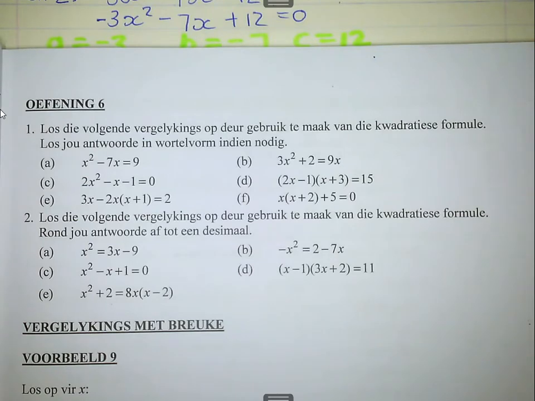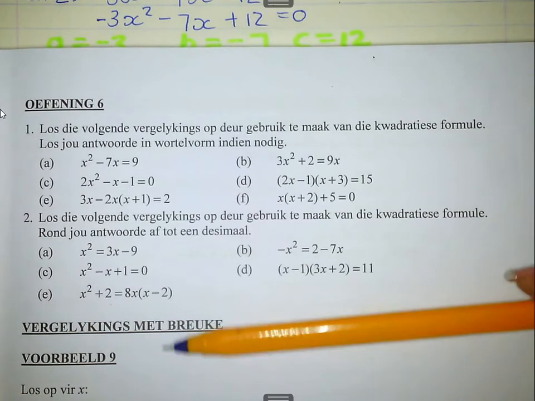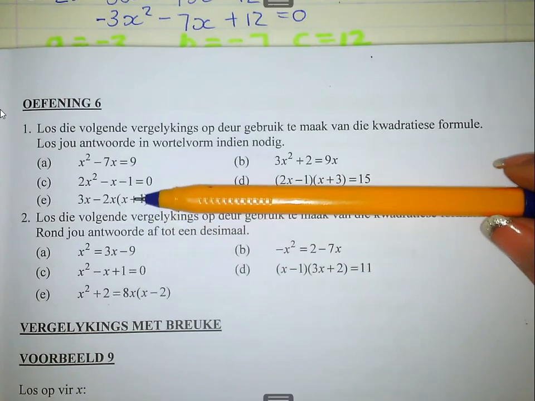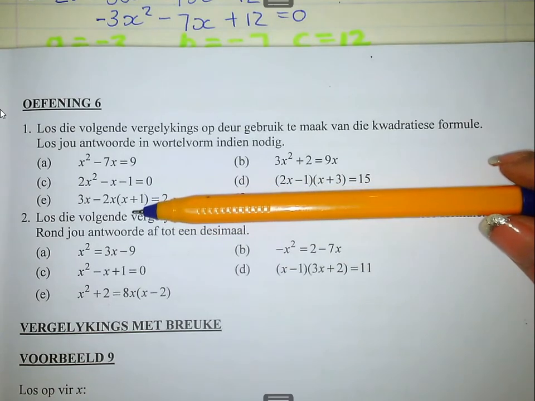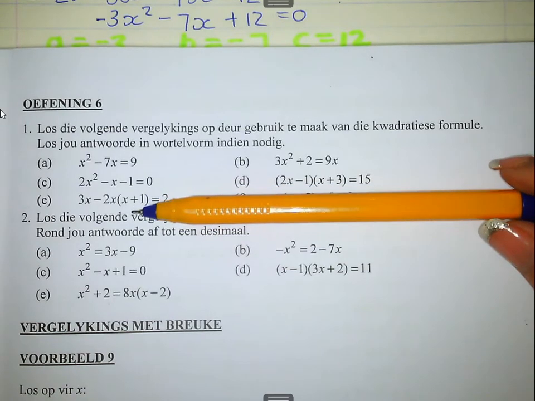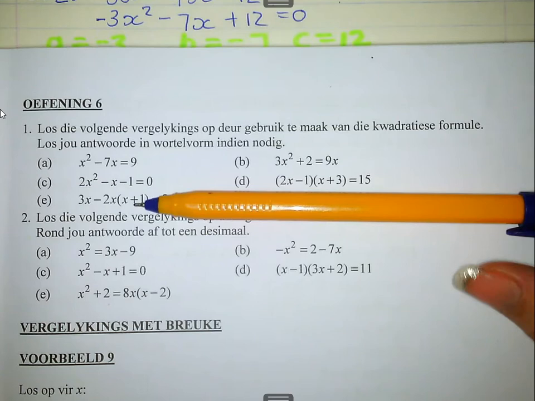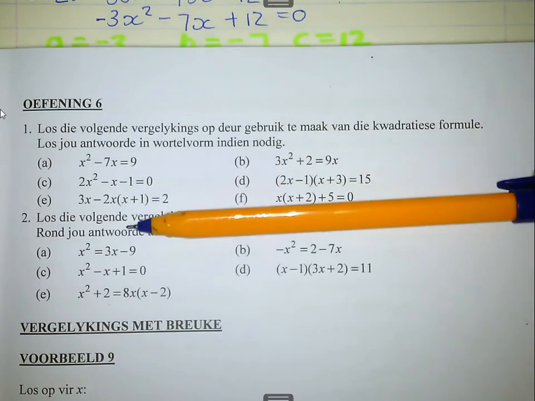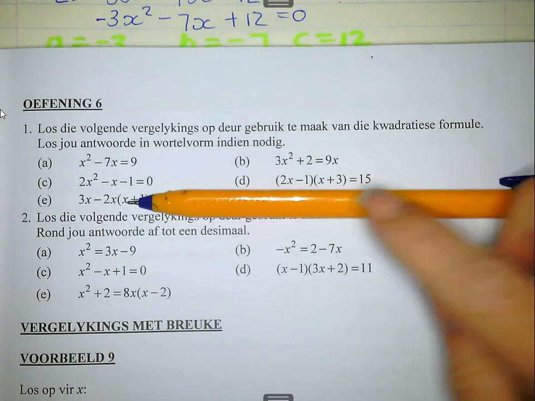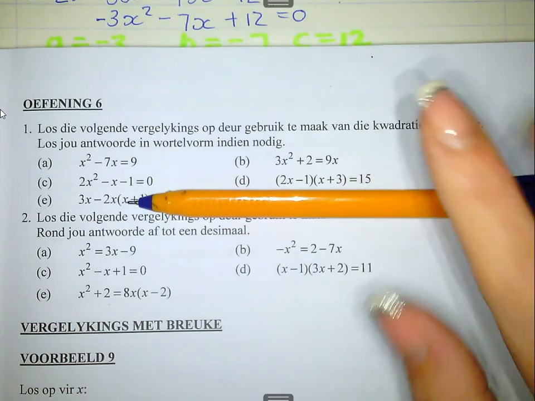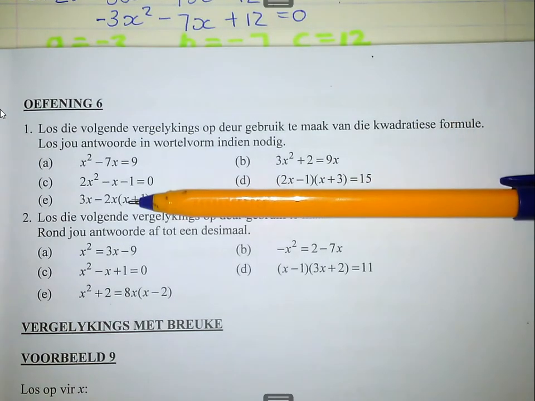Okay. Just one question that sometimes pops up in the exams. D. Can you all see D? 2x minus 1 and x plus 3 equal to 15. Listen to me. If that whole thing was equal to 0, but there is not a 15, it's a 0, then you don't go and multiply it back in and then factorize again.